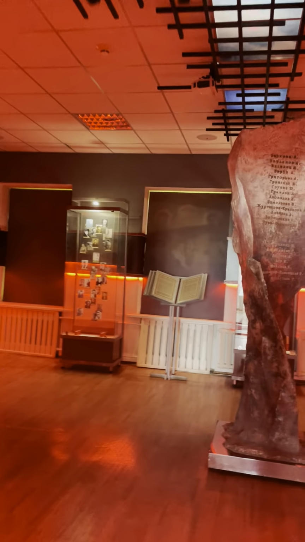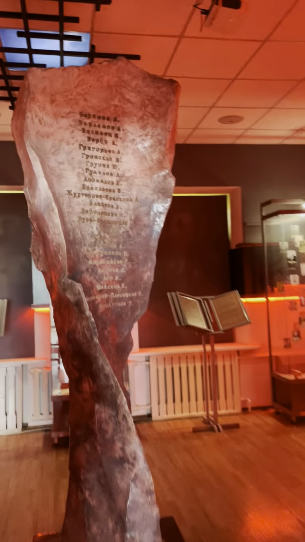The next hall, Names and Fates. Ini nama-namanya, Pak. Katanya sih 127,000 yang ditahan di sini, 25,000 ditembak mati. This hall is dedicated to the famous people who were in prison in Gulag. On this composition in stone, you will see the names of the famous people.